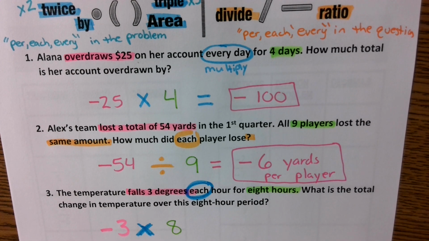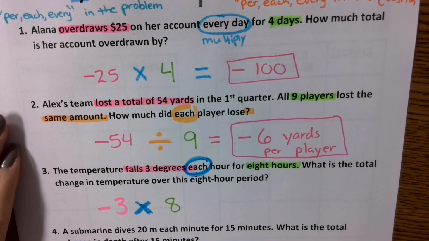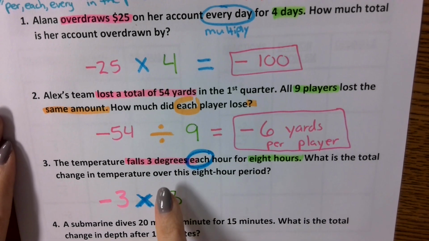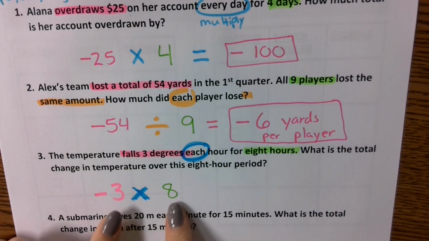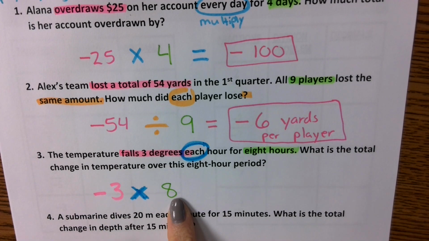Per, each, and every can mean either multiplication or division. You'll know it's division if it's inside the actual question. Does that make sense? If you see those keywords inside the actual question, it's a division problem. If it's outside the question, it's a multiplication problem. So we're going to do -3 times +8.